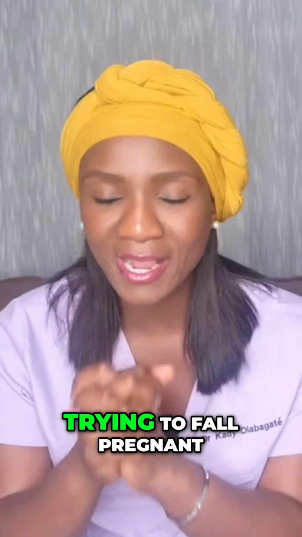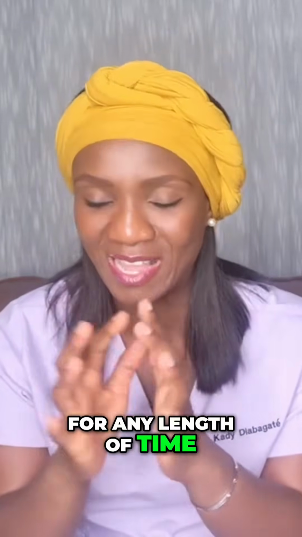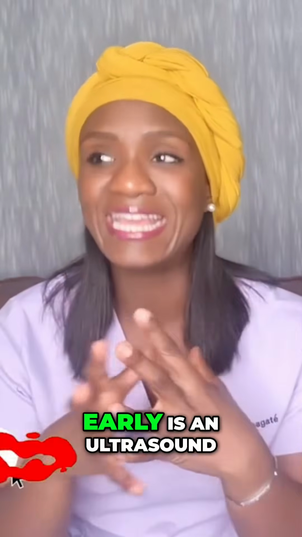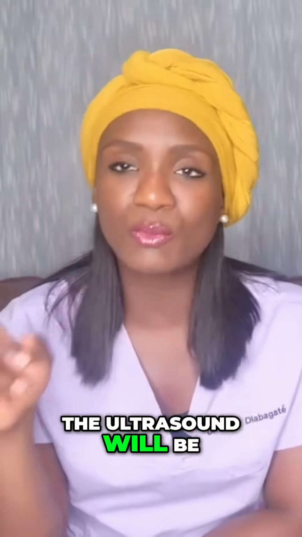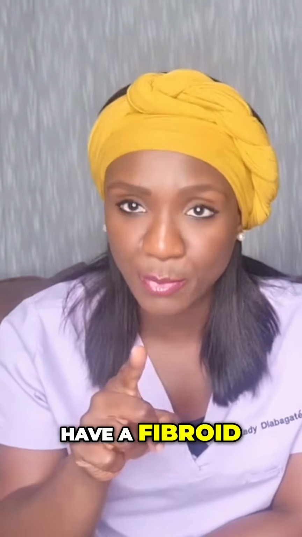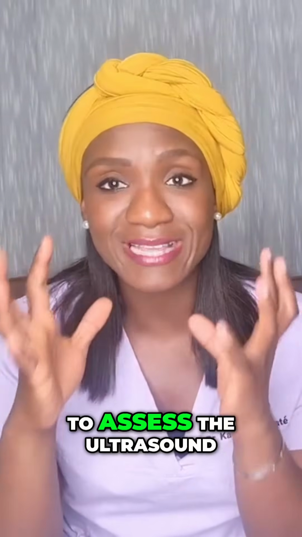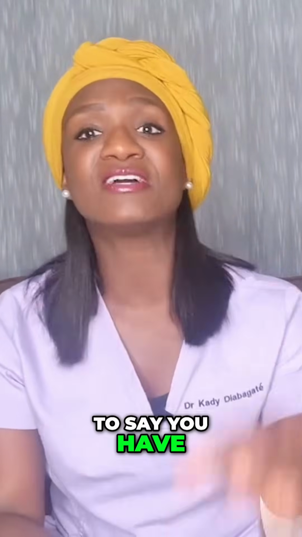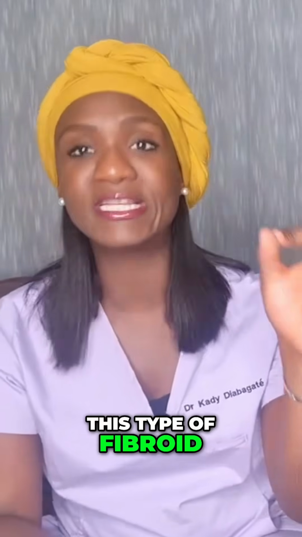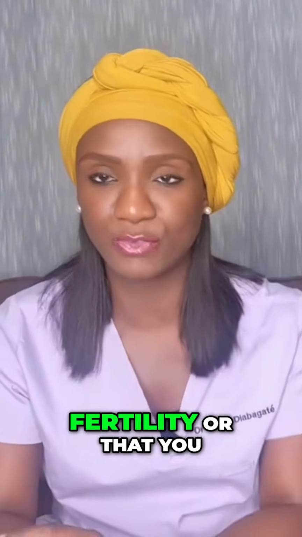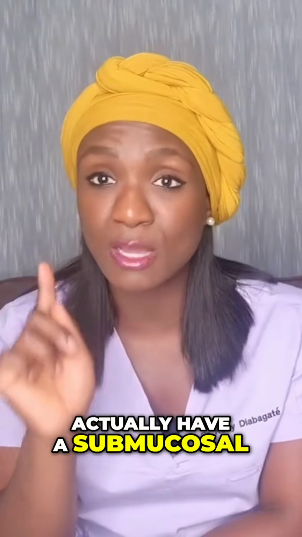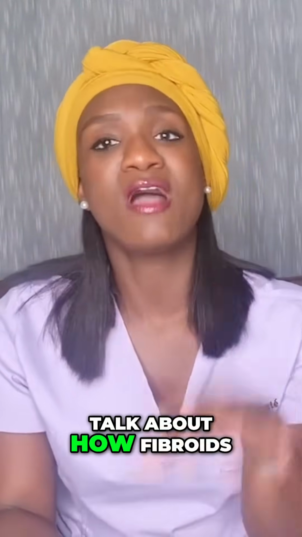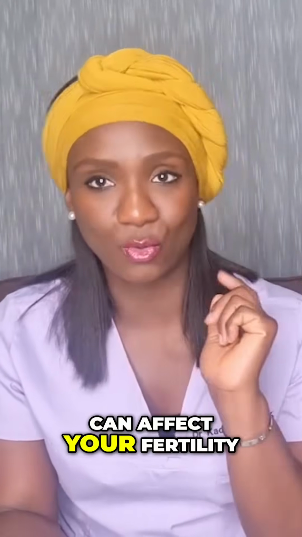So if you've been trying to fall pregnant for any length of time, one of the things that you want to make sure you have done early is an ultrasound. The ultrasound will be able to pick up the fact that you have a fibroid. It will then be up to your doctor to assess the ultrasound images and be able to say you have this type of fibroid, and so therefore this will not affect your fertility, or that you actually have a submucosal fibroid, which is actually most significant when we talk about how fibroids can affect your fertility.